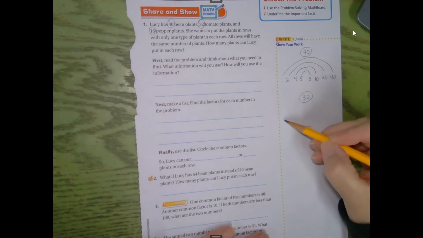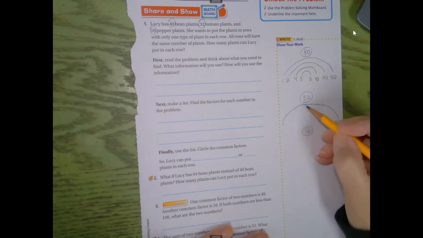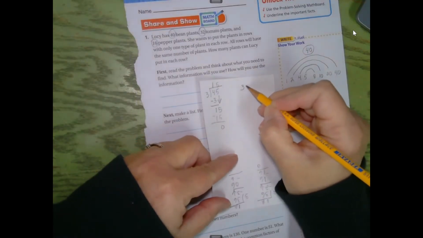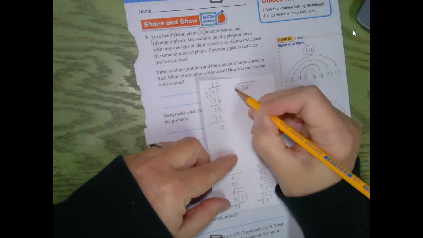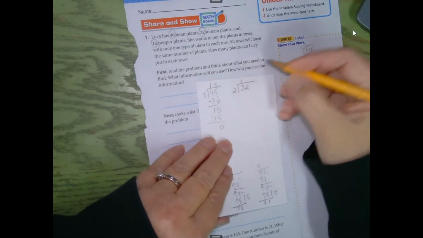Now we're going to 32. We've got 1 and 32. Okay, I'm pretty sure 2 is going to fit in there evenly. If you don't know that in your head, we're going to have to do some long division. 32 divided by 2. 2 goes into 3 one time.